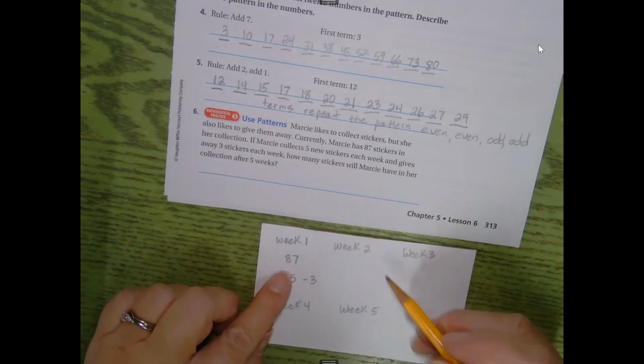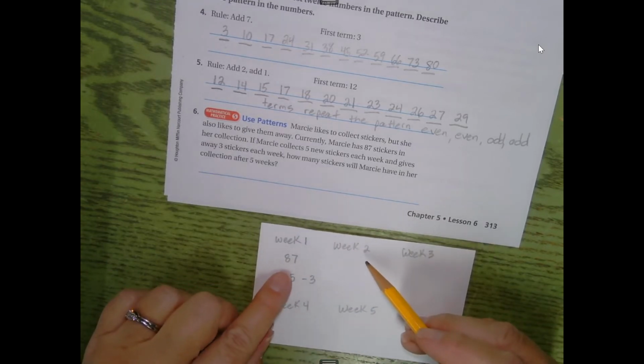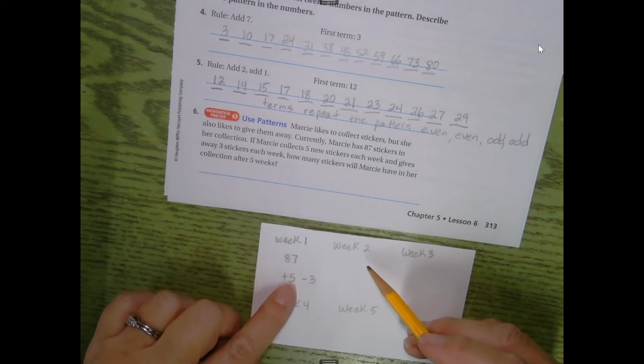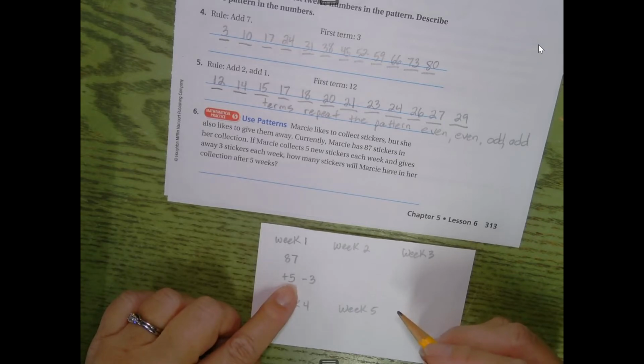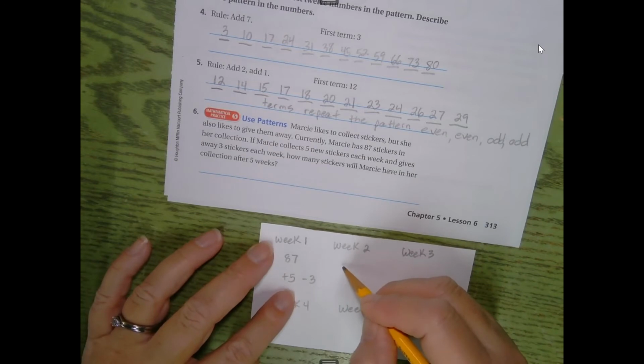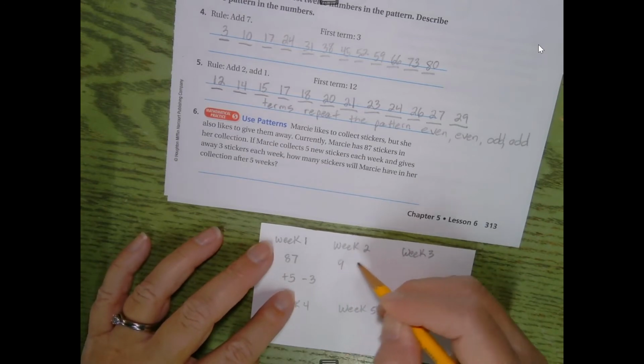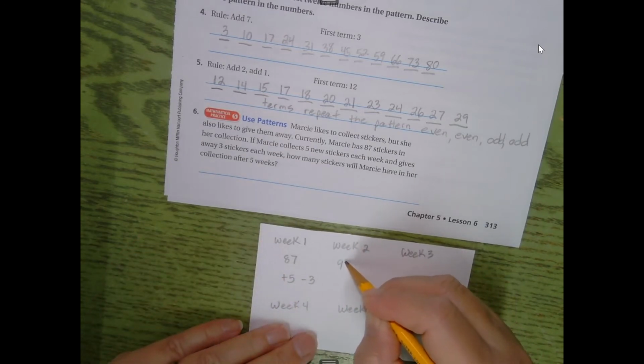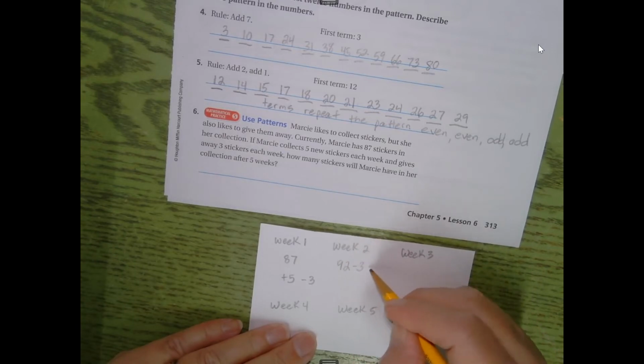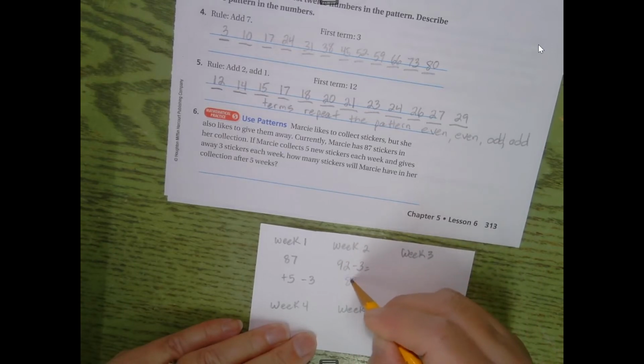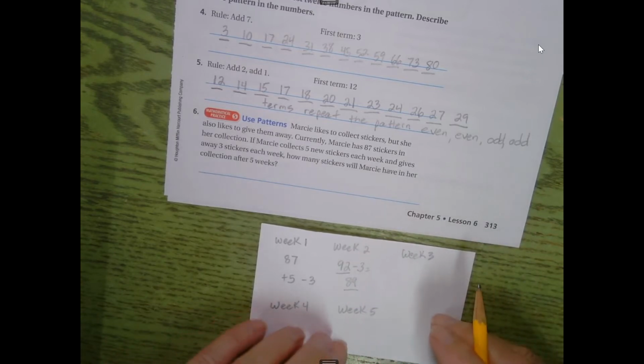So let's try to get to week 2 here. 87 plus 5 would be 92, and then I'm going to subtract 3, so I'm going to get 89. So I had 92 and then 89.